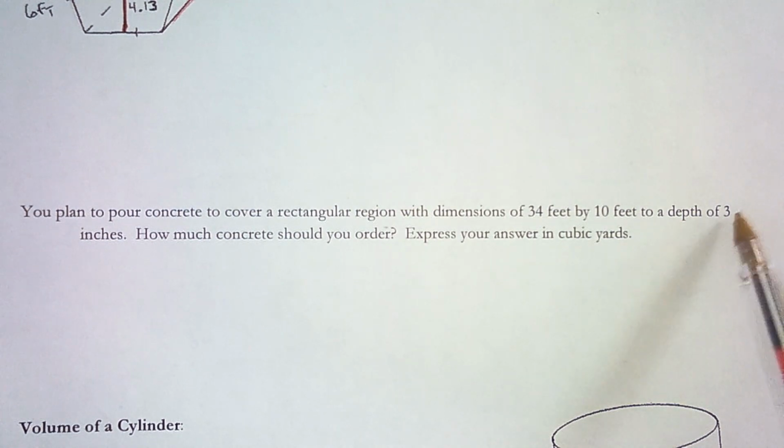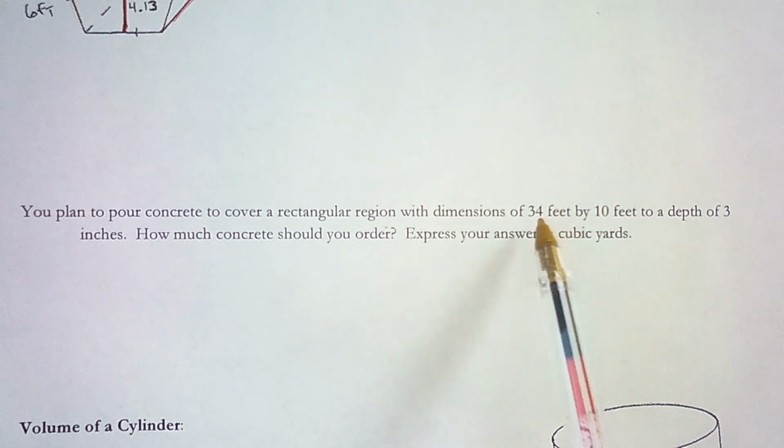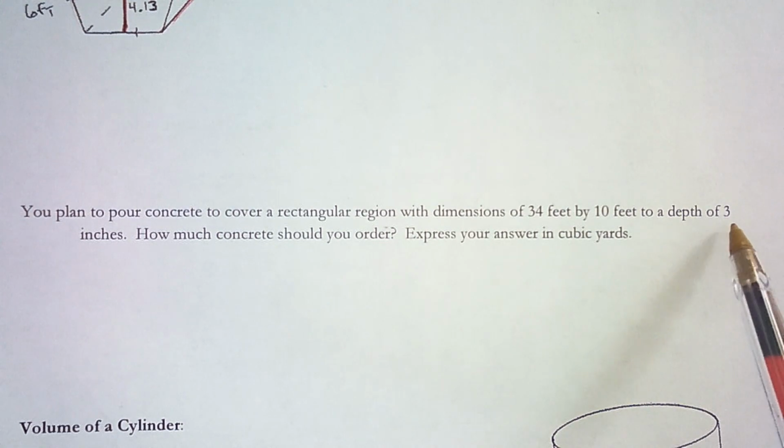Okay, so 3 inches deep is not a lot of concrete. You're not going to pour a driveway 3 inches deep. You won't be able to drive on that. What this is actually for was a crawl space in a house I used to live in, where we wanted to put concrete on the floor just to make it a little nicer storage. So we wanted 34 by 10, but 3 inches deep, and we had to know how many cubic yards to order.